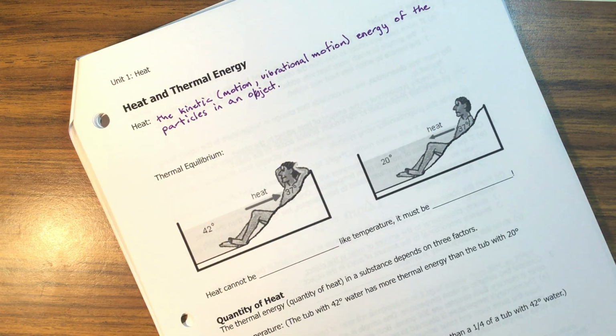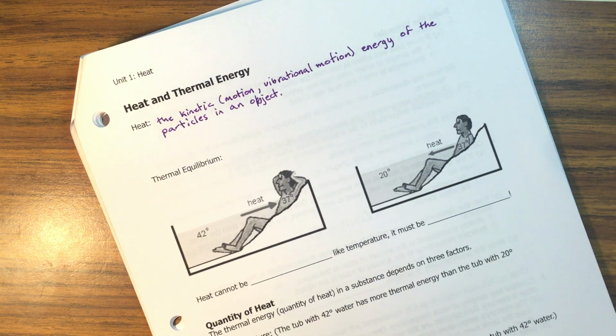When something is hot, the particles of the object have a lot of vibrational motion. When something is cold, they have less vibrational motion. At 0 Kelvin, or about negative 273 Celsius, all vibrational motion of the particles stops. The particles sit still.